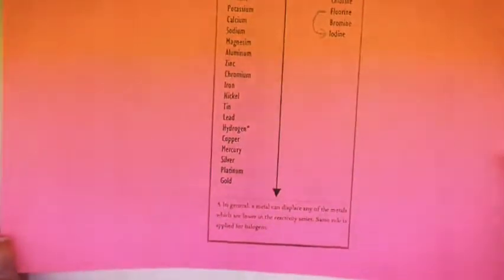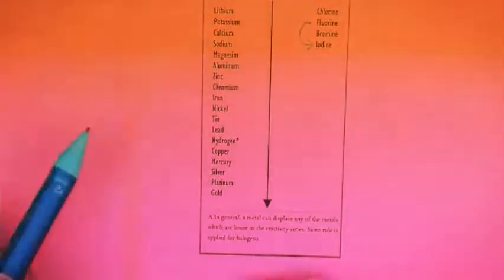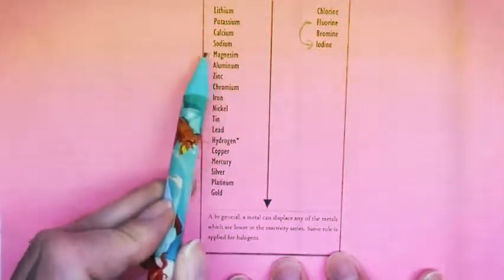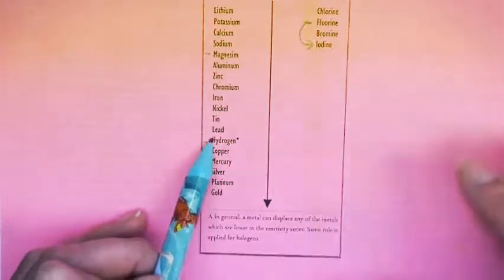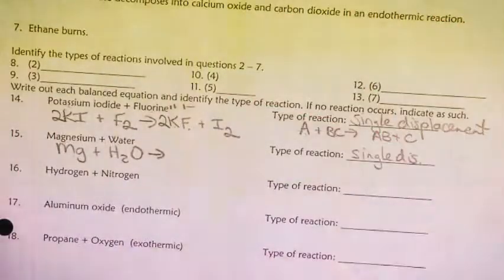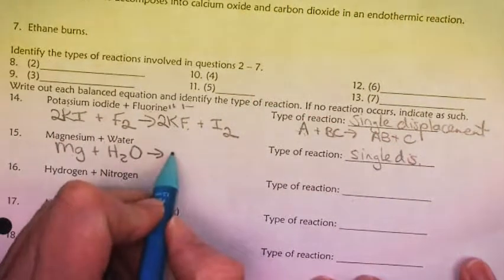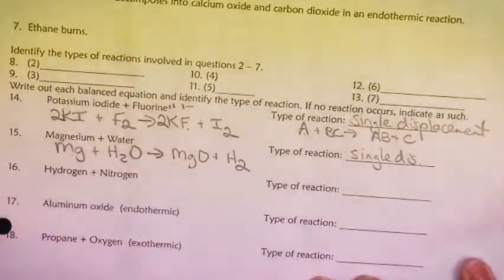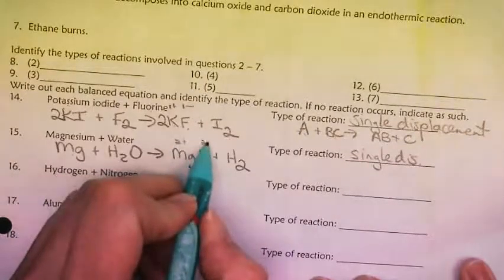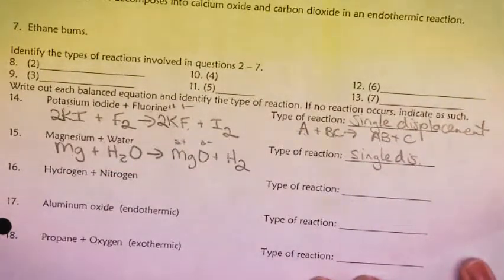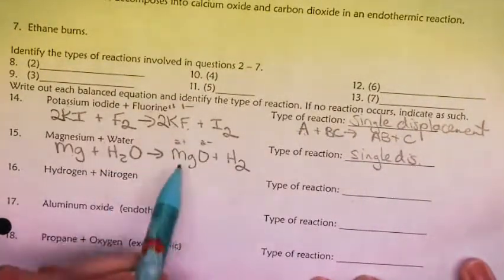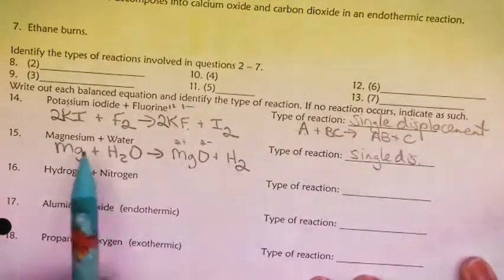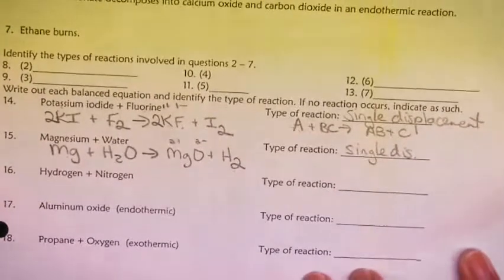So you have to look at the activity series, and here is magnesium and here's hydrogen. So yes, magnesium is higher than hydrogen, so it can replace the hydrogen, and so this will form magnesium oxide plus hydrogen gas. Magnesium is a 2 plus and oxygen is a 2 minus, so that would be our chemical formula, just MgO. And hydrogen is diatomic, so this equation is already balanced.